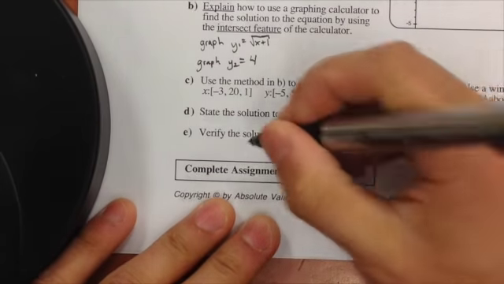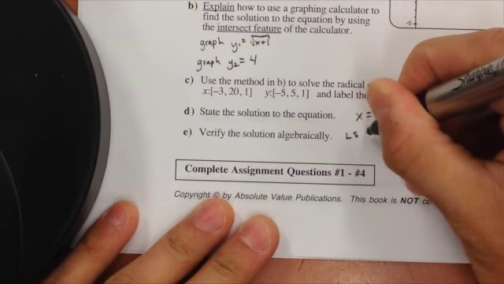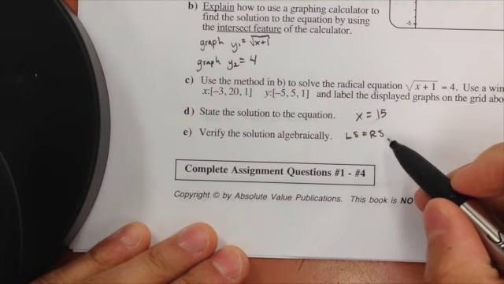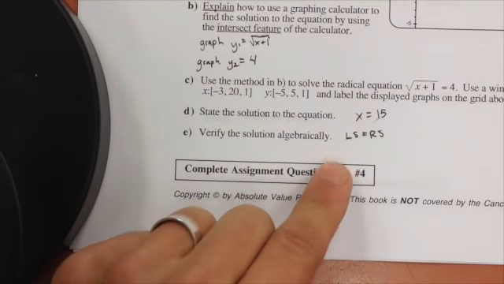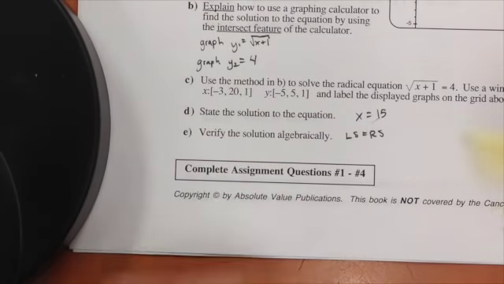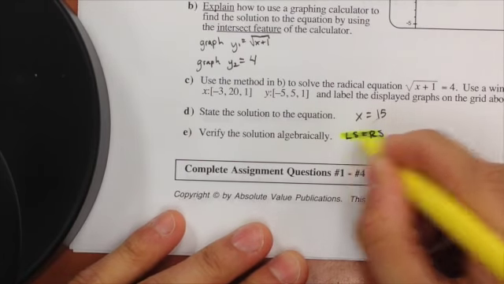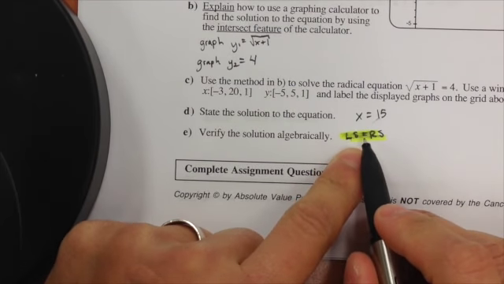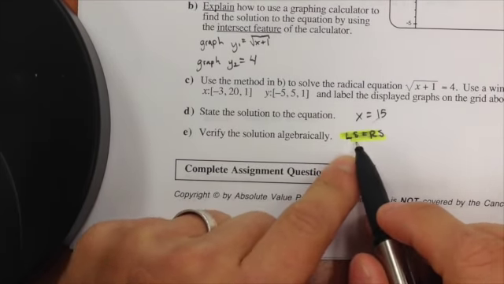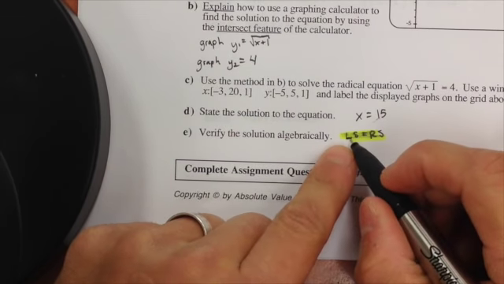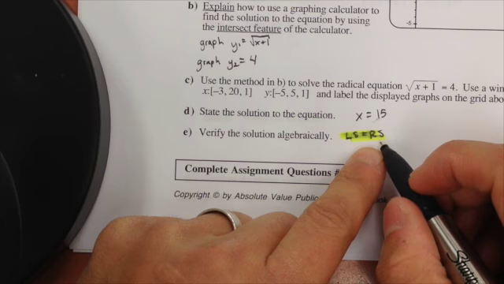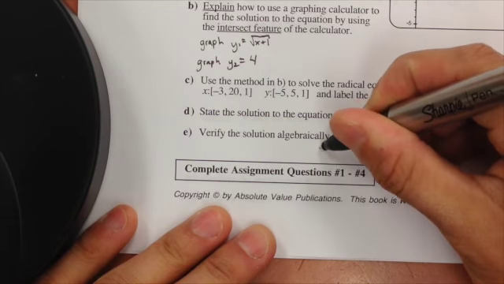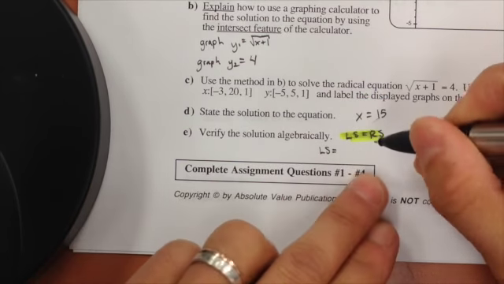To verify something, we say the left side and the right side need to be equal. LS is left side, RS is right side. Okay, so actually this is going to be a quiz question. Your quiz question will be, what does LS equal and what does RS equal? LS is equal to left side, RS is equal to right side. There's your answer.